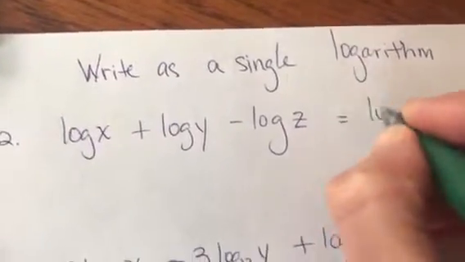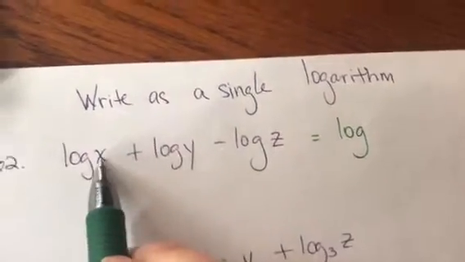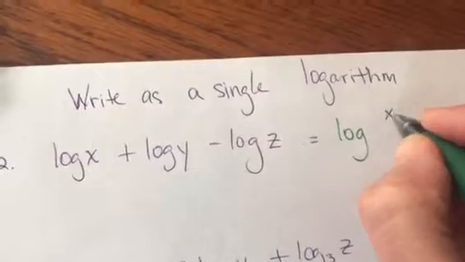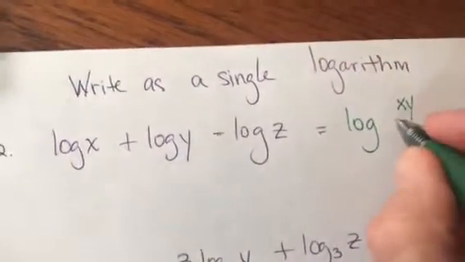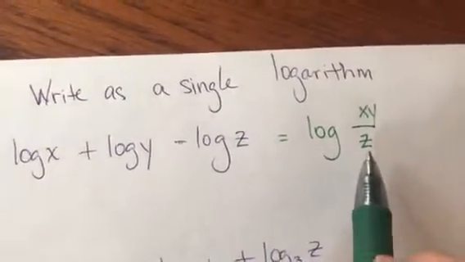When you do this, you write log one time. Notice I'm adding here, so I can make the two into one by multiplying. So I would write this as x times y. Here I'm subtracting, so I know that I can combine that by dividing. So it would look just like that.